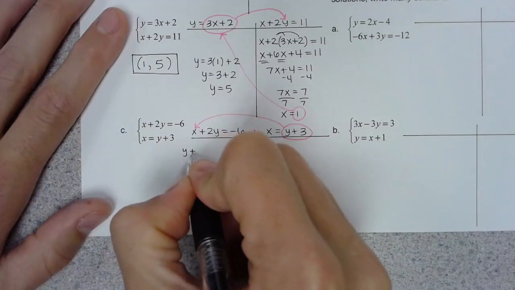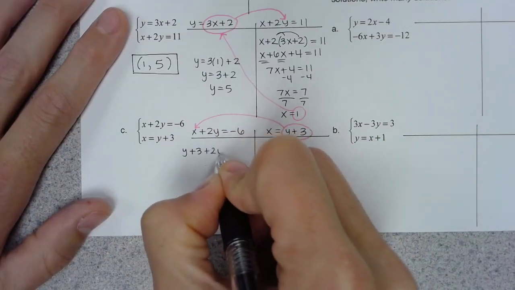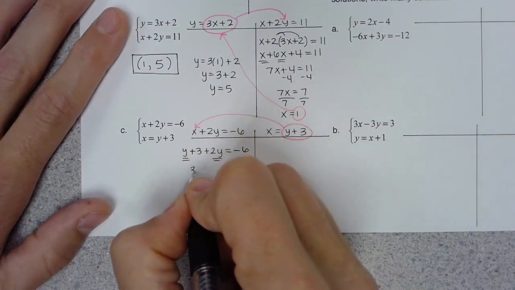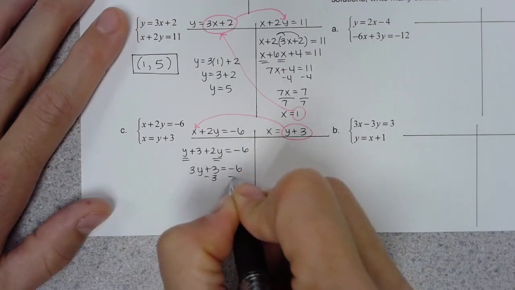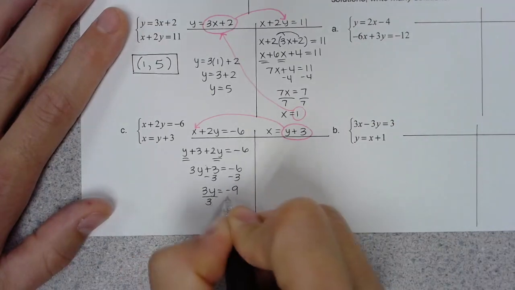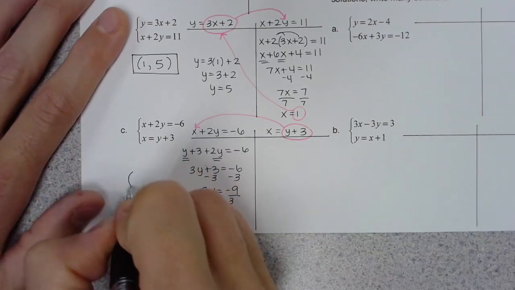It's going to be y plus 3, plug that in for the x, and then I just write down the rest of this, plus 2y equals negative 6, and then I'll go through and solve for y. Let's see, I'll minus the 3 from both sides, so that'll give me 3y equals negative 9, and so y equals negative 3. Be careful on this one.